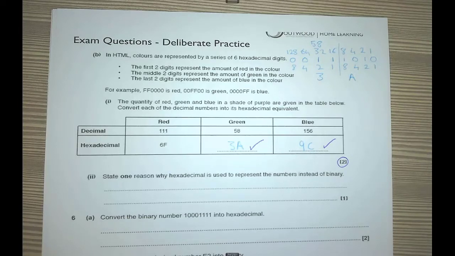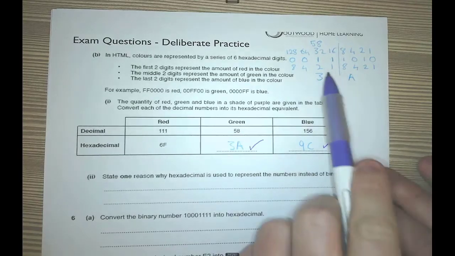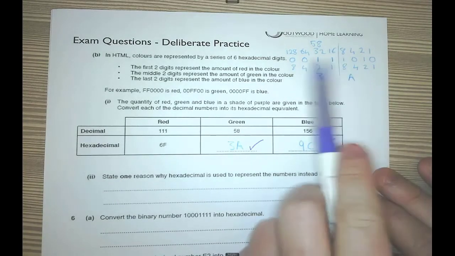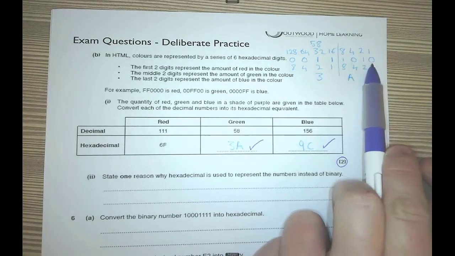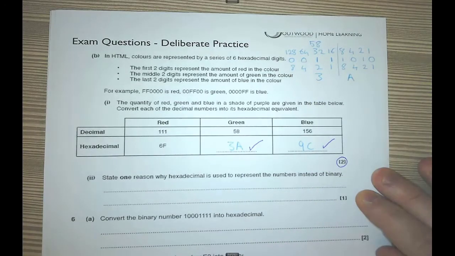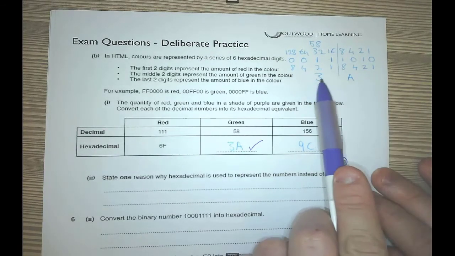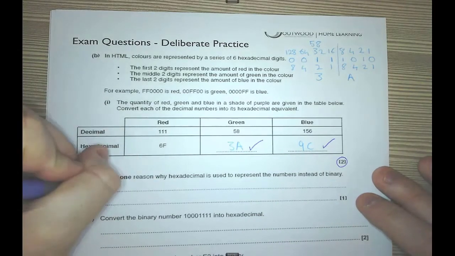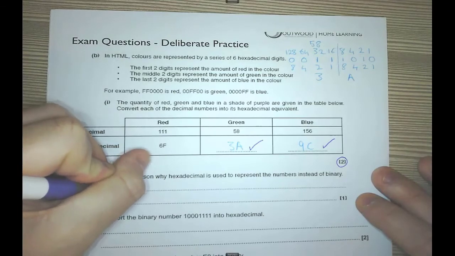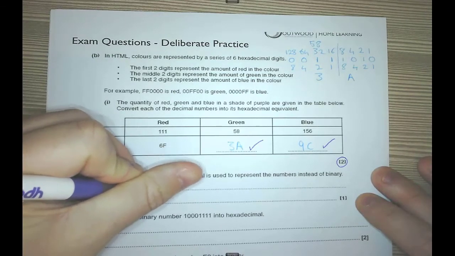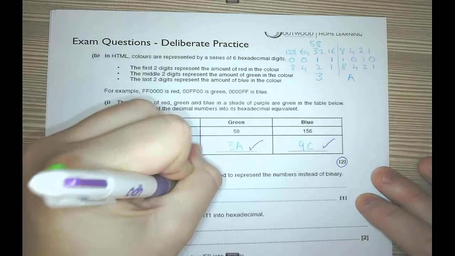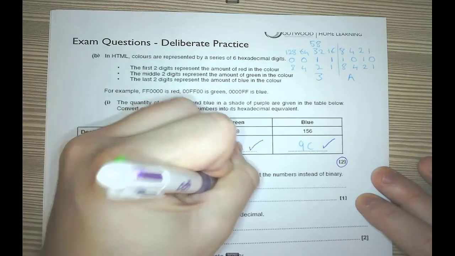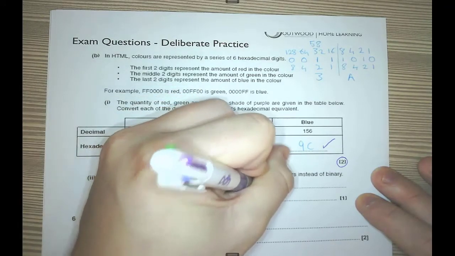Okay, so it's only 1 mark, so you just need to state a point. Now, if you think about this example up here, which one is going to be easier to remember, the binary number or the hexadecimal number? Well, I would go with the hexadecimal number because you've got 2 characters to remember rather than 8 digits. So I am very simply going to write hexadecimal is easier to remember.